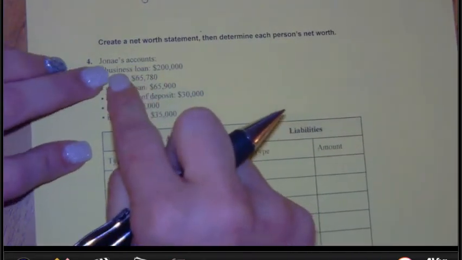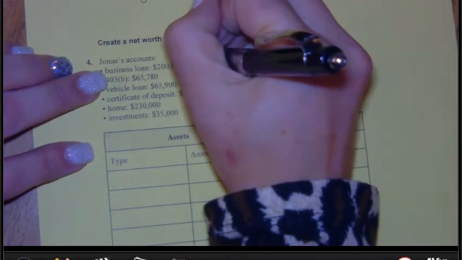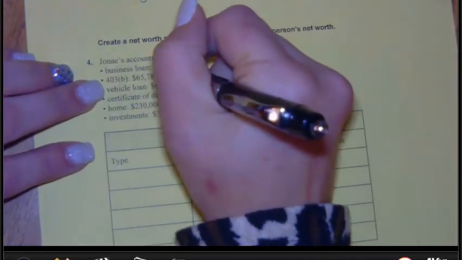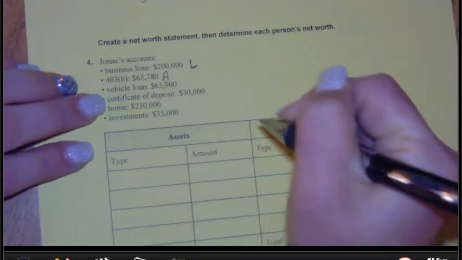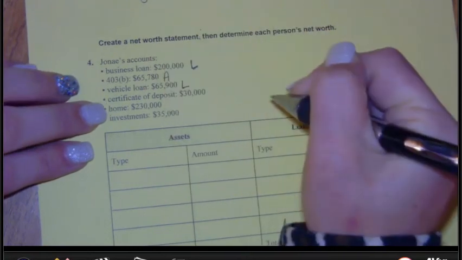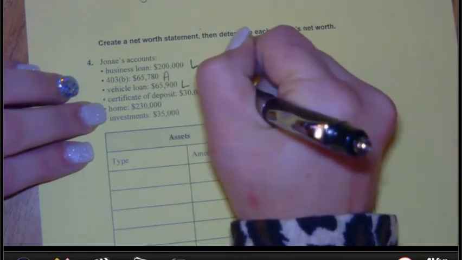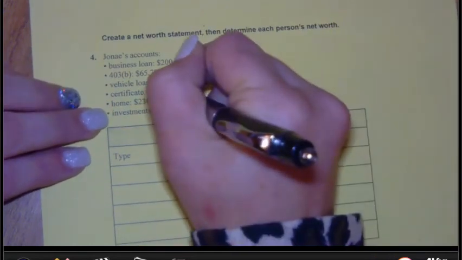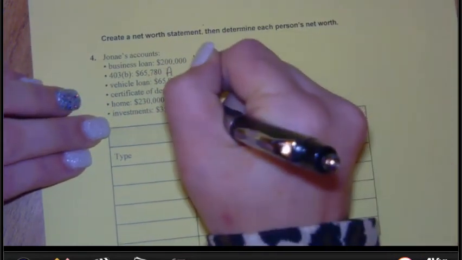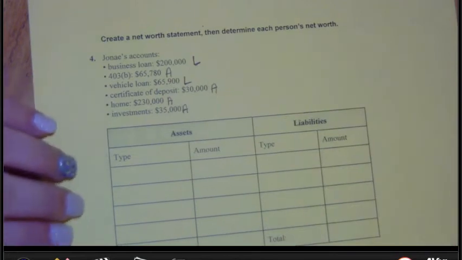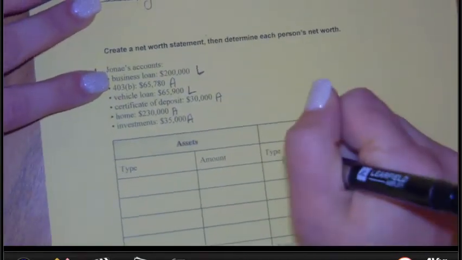All right, so Joan, a business loan, this is a liability. 403B, that's an asset. Vehicle loan, it's a liability. Certificate of deposit, that's an asset. Your home value is an asset, and investments, that's an asset. Okay, so I'm going to go ahead and plug this in here.